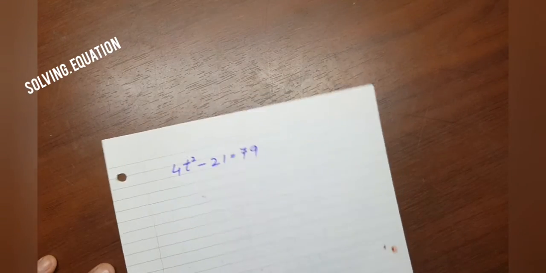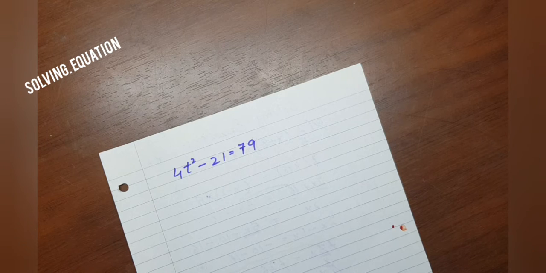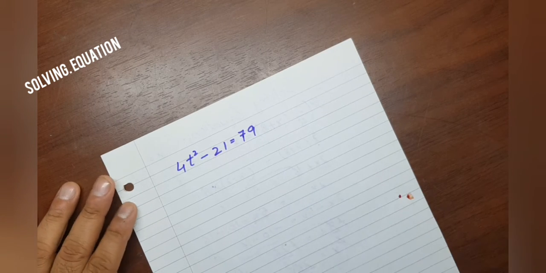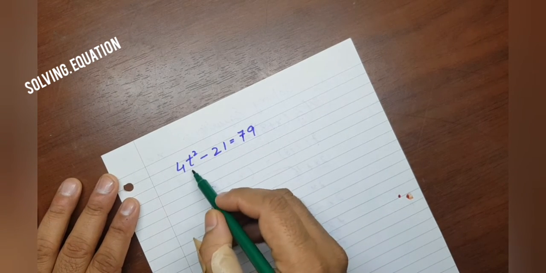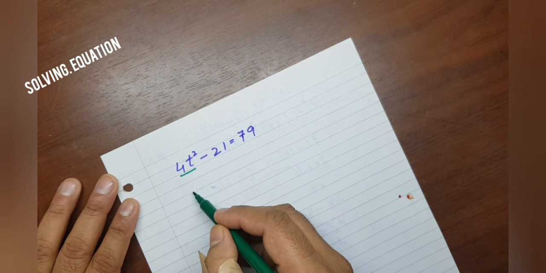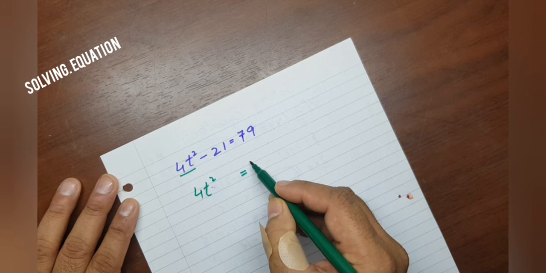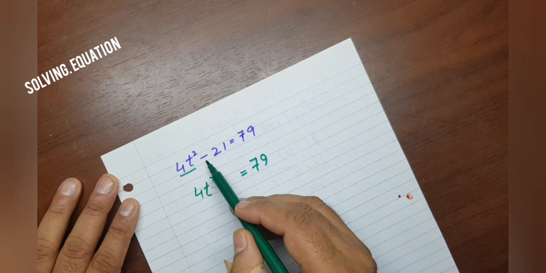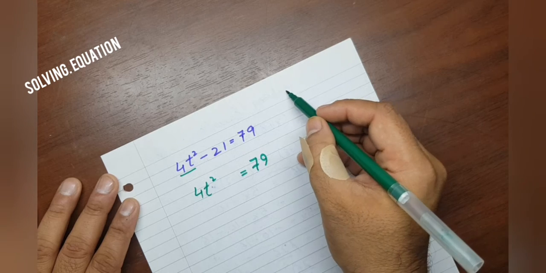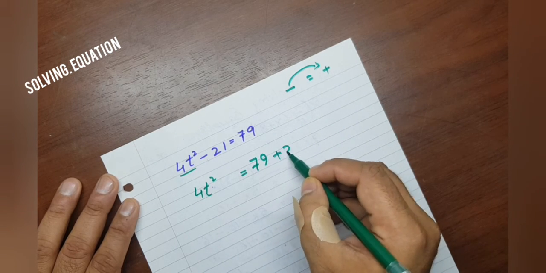Another question. 4t square minus 21 is equal to 79. In this question, it's the same method, same way of calculation. I will just keep 4t square here, the value which is not constant. I'll move this constant to the other side. So 4t square stays the same, is equal to 79, and I'll bring this negative 21 to the other side. And we know that when a negative moves to the other side it becomes positive. So now it's plus 21.